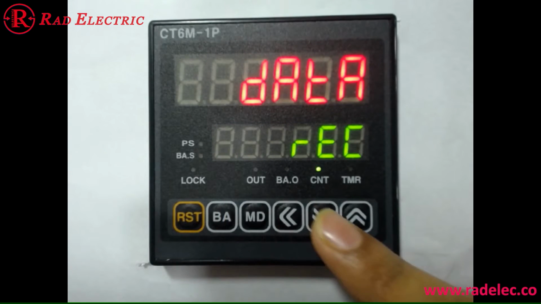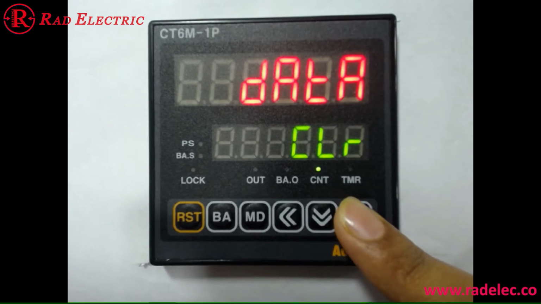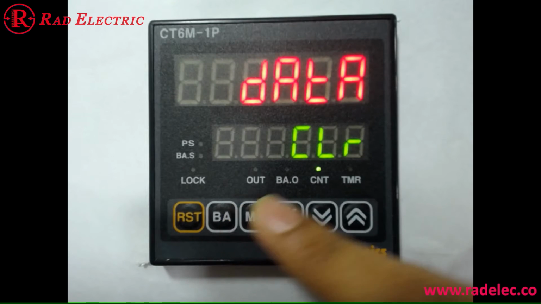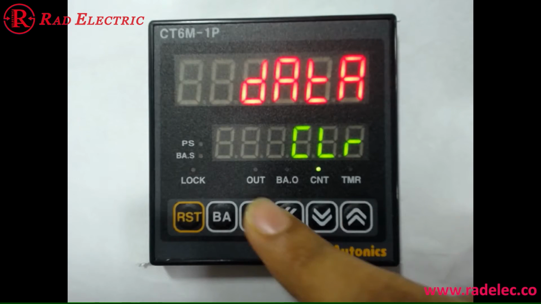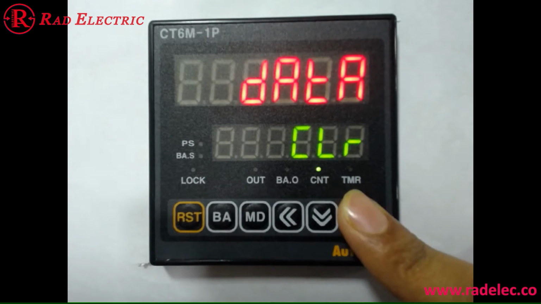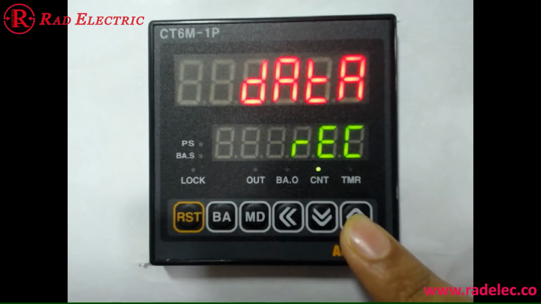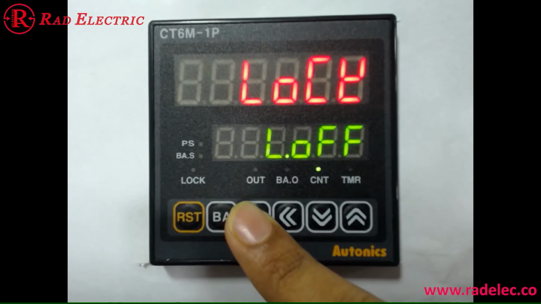Next comes the data. There are two options. One is the record mode and another one is the clear mode. In clear mode, whatever value is there, after the power off and once the power comes on, the value will not restore. It will start from 0, from the initial position. And the record mode will hold the value. It will retain the value when the power comes on. Then again single press MD button.